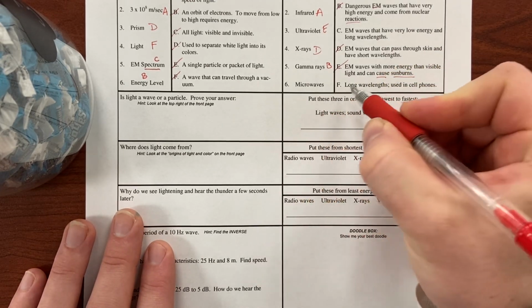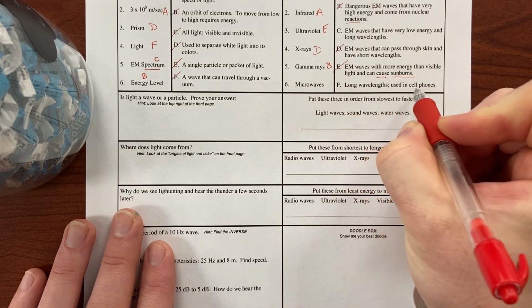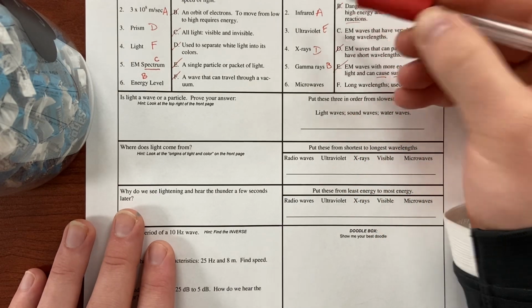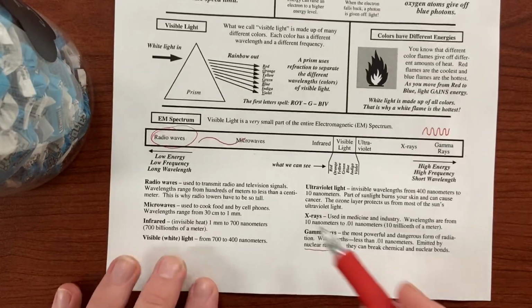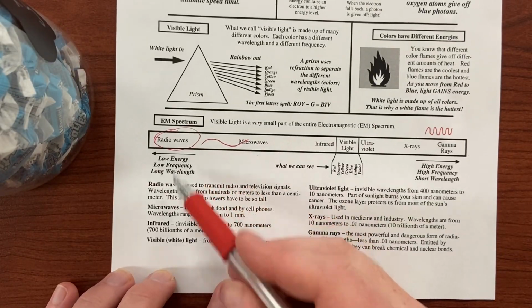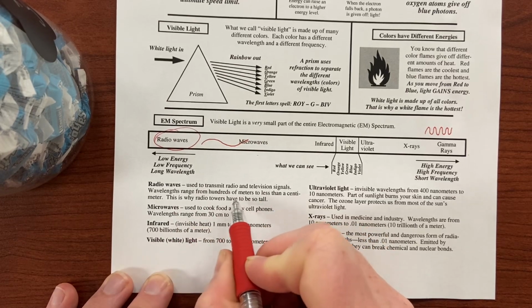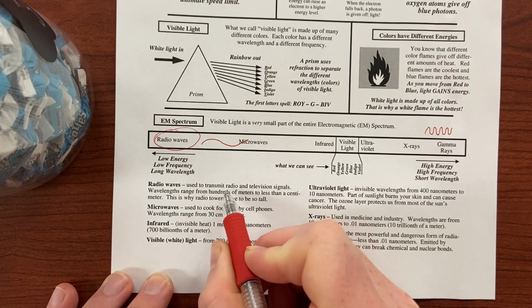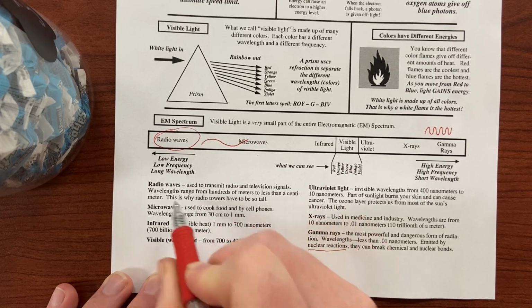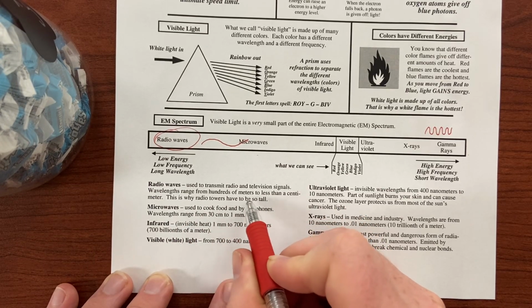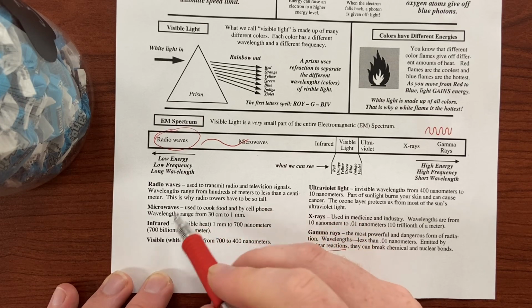And then microwaves. This last one says long wavelengths used in cell phones. So let's see, are microwaves longer or are radio waves longer? Well, radio waves would be longer. Are radio waves used in cell phones? Well, they transmit radio and television signals. Wavelengths range from hundreds of meters to less than a centimeter.